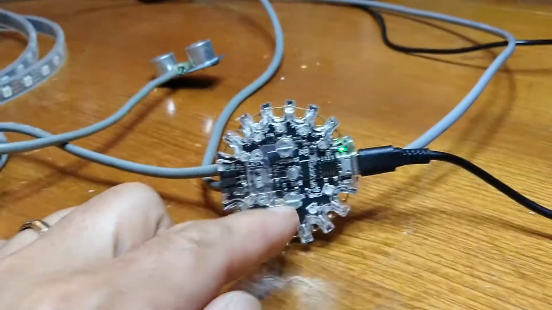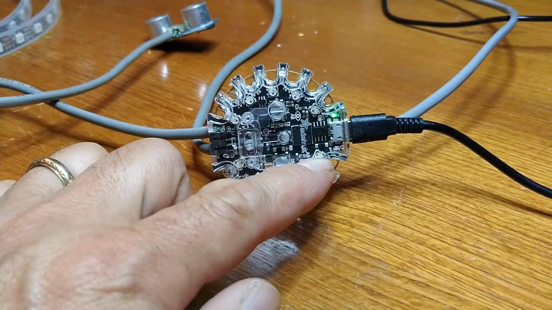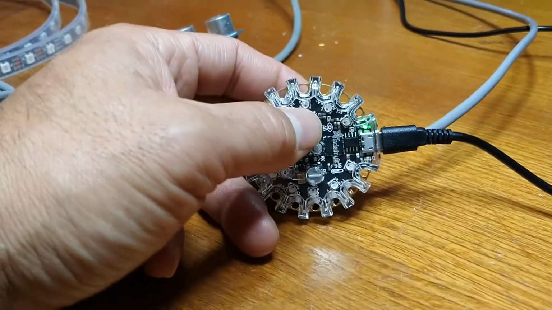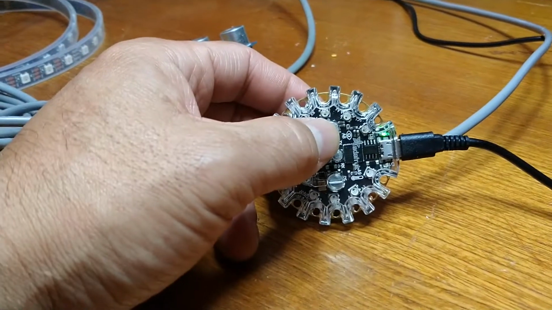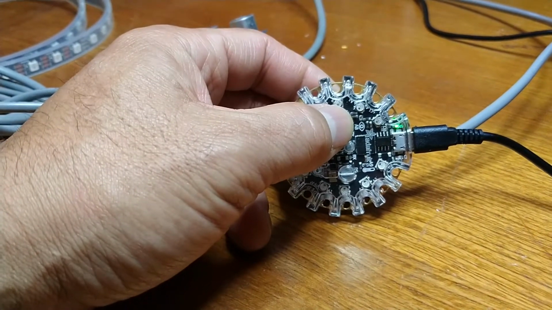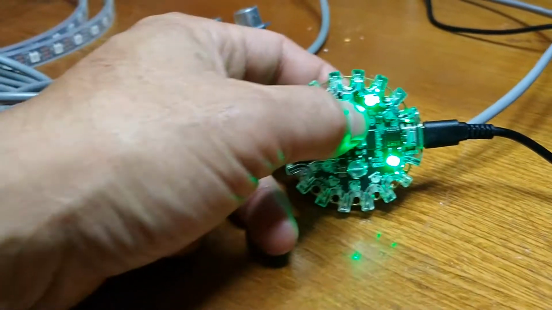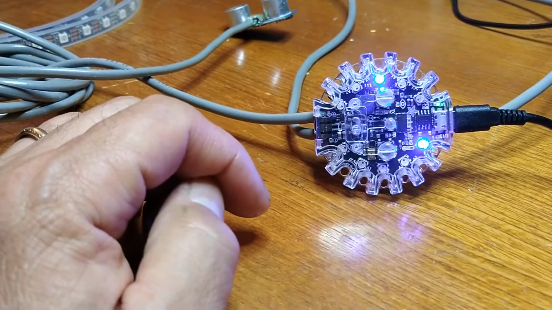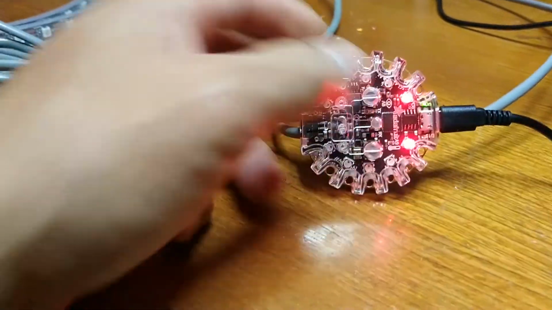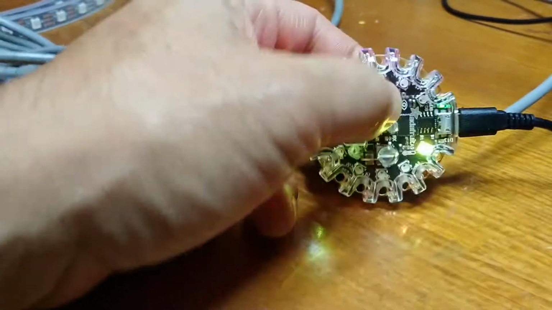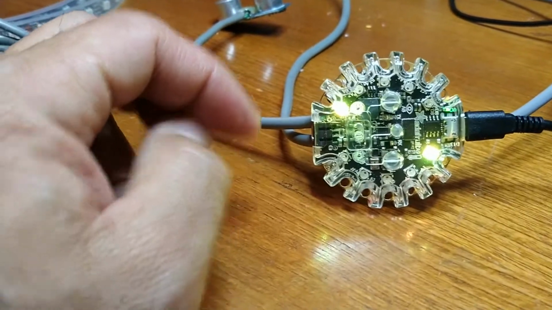I'm going to actually turn it off and then turn it on. When it blinks 10 times, the system's ready. There are 5 configuration modes. The first one is the distance to the bottom ultrasonic. The second one is the distance to the top ultrasonic. Third one is the brightness of the NeoPixel light. The fourth one is the duration that the light stays on. And then the fifth one is the ambient light in the room.